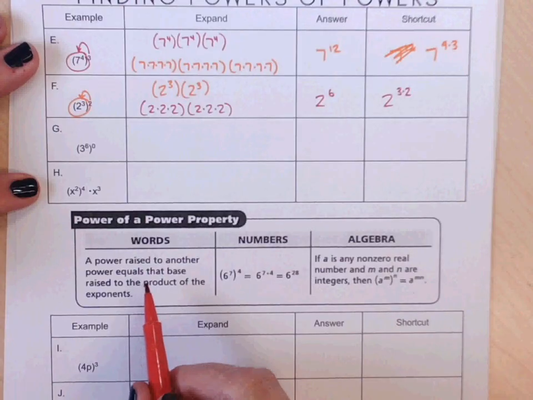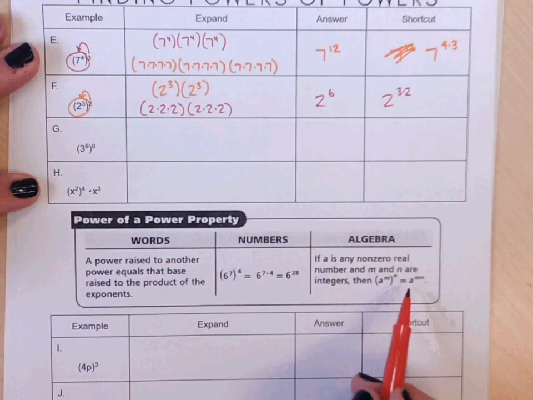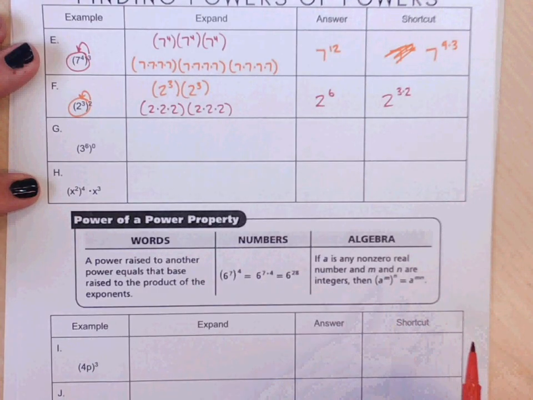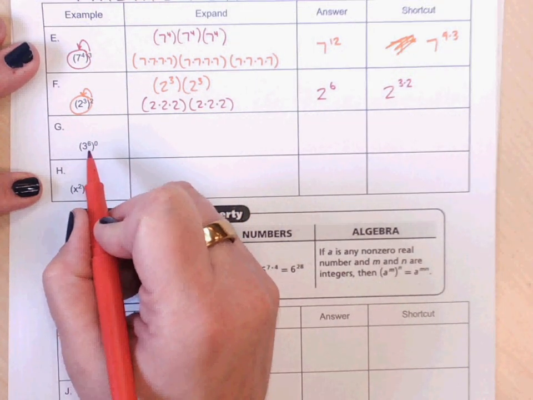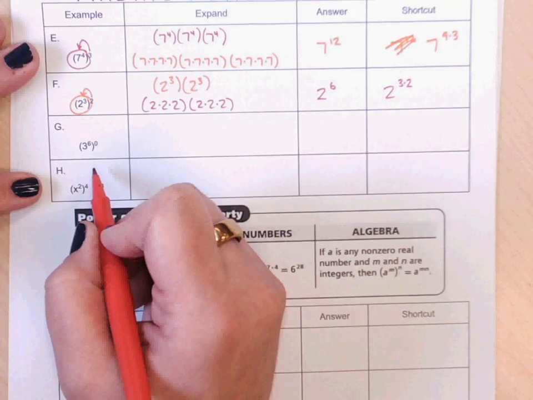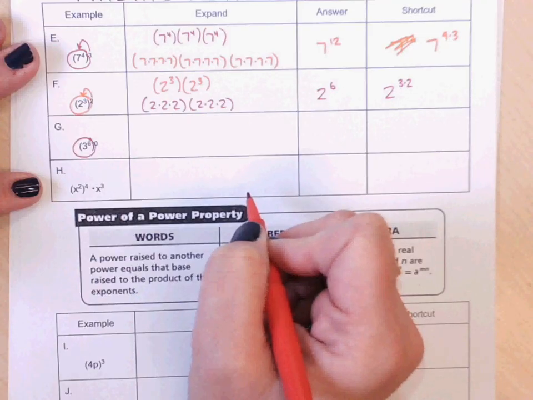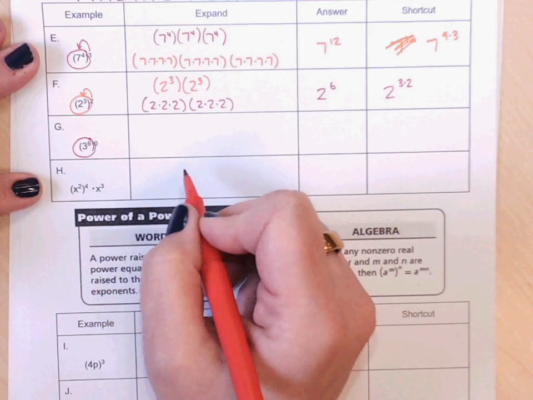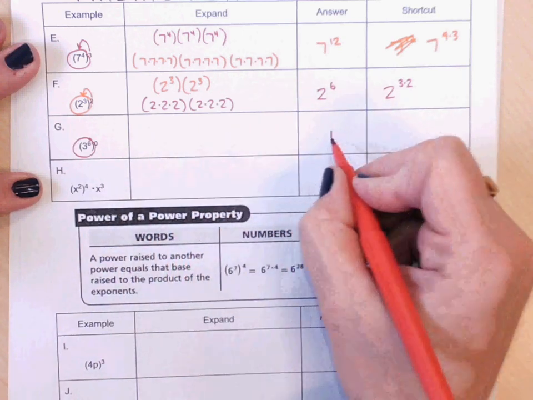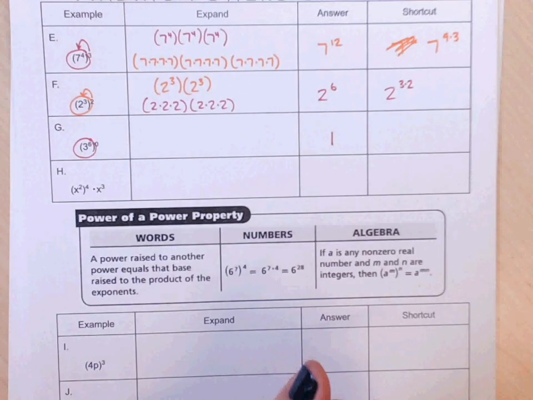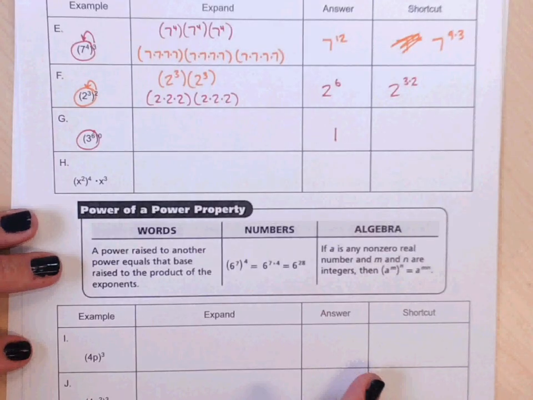If you haven't, take a second to read this rule that gives you an example and an example using variables, which means it works for everything. This one's tricky. Did you figure it out? This whole thing is to the 0 power. Anything raised to the 0 power is 1. So I don't need to expand this. The answer is 1. Tricked ya, or did I? Maybe you got that, and if you did, awesome.